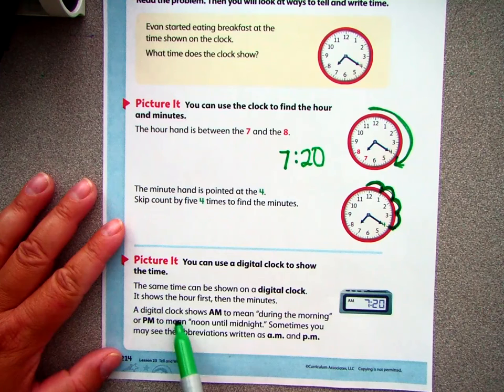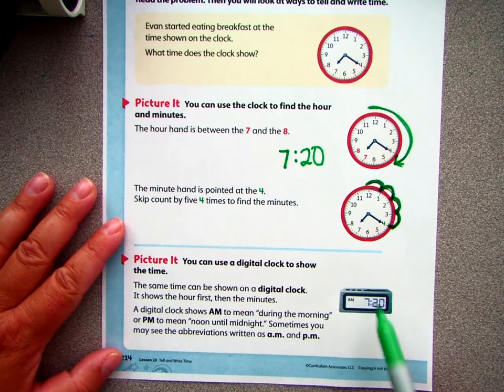A digital clock shows AM, which means during the morning, or PM to mean noon until midnight. Sometimes you may see the abbreviation written as AM or PM. Okay, so the analog clock here says that he started eating breakfast at 7:20 in the morning, AM, right?